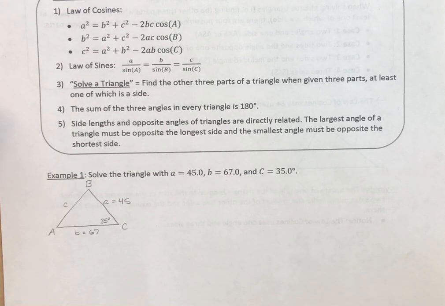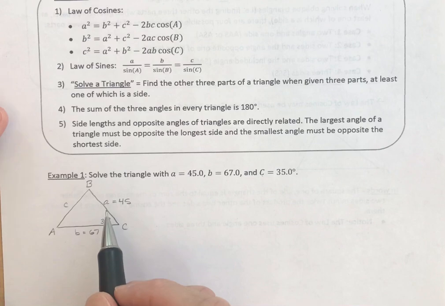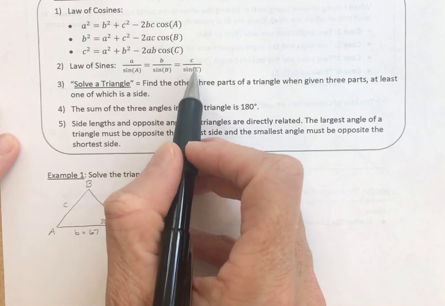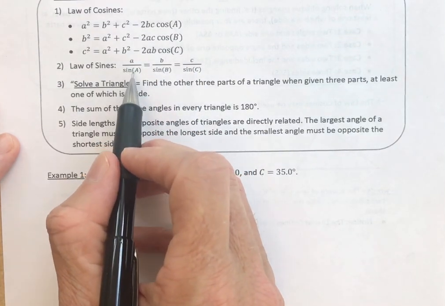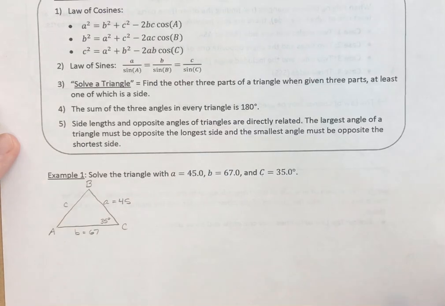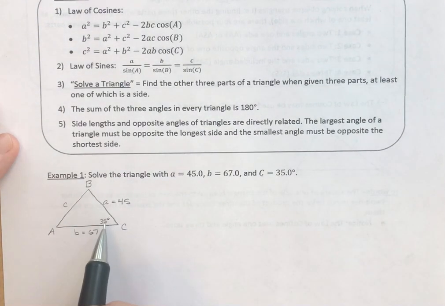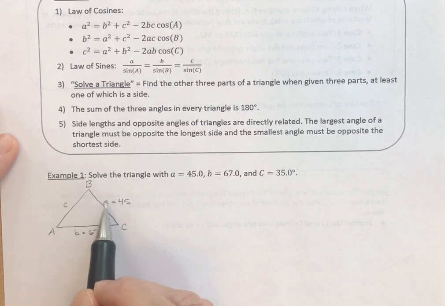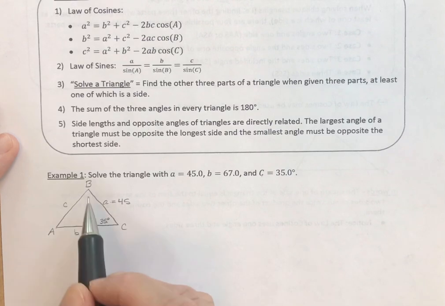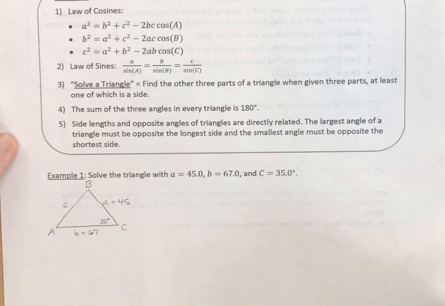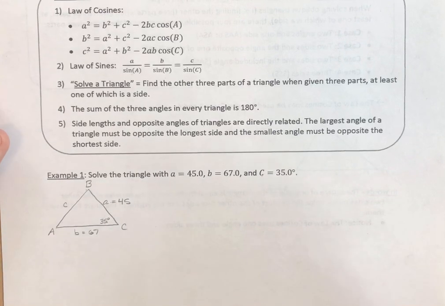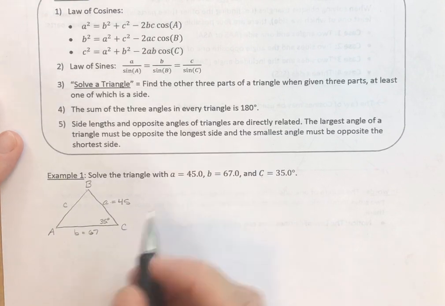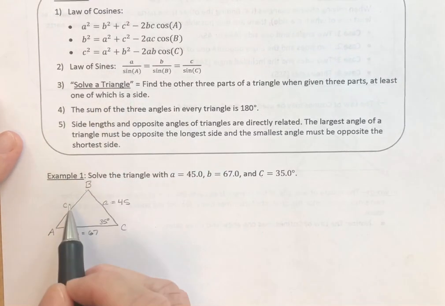The reason we can't use the law of sines here is that we don't have a ratio pair. The law of sines requires that one of these pairs is known in order to use proportional reasoning. Here we have angle C, but we don't have side c. We have side a, but we don't have angle A. We have side b, but we don't have angle B. So we don't have anything to set up into a proportion. So we're going to use the law of cosines to solve this one.